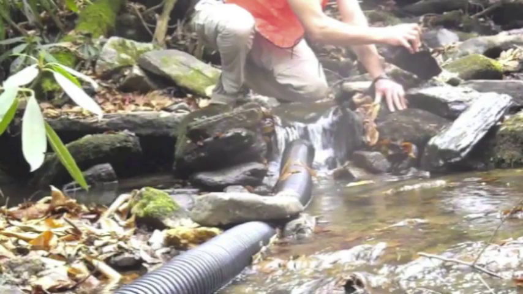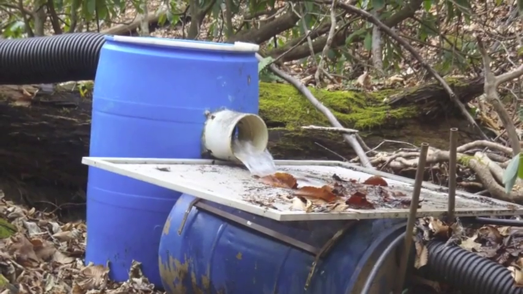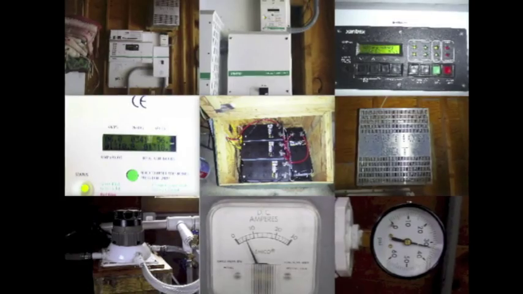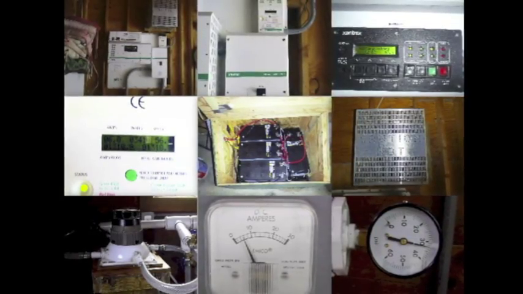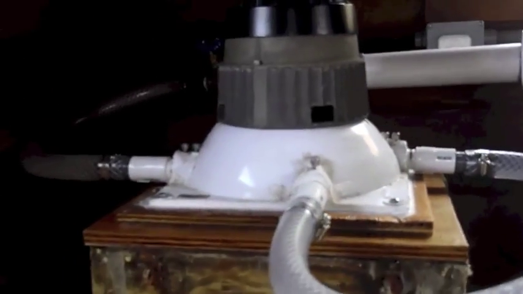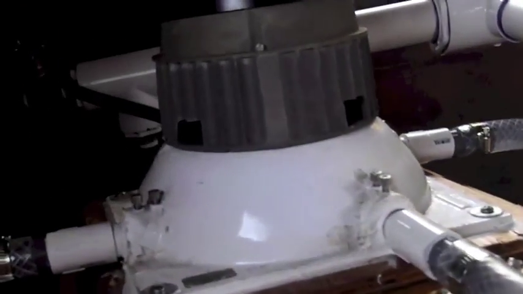Now we're going to be visiting Molly's Branch Farm out in Todd, North Carolina, that has a complete microhydro turbine unit complete with a diversion site, an intake, and all of the balance of system components required, along with a Harris Hydro microhydro turbine.